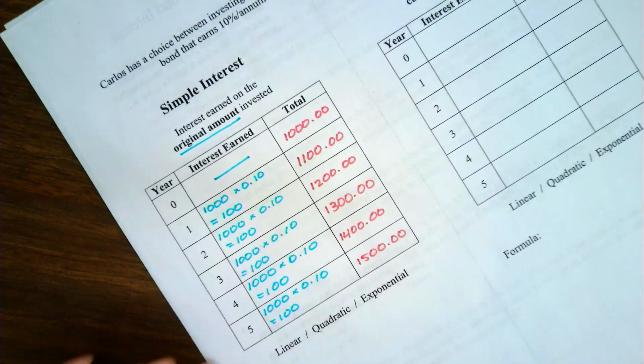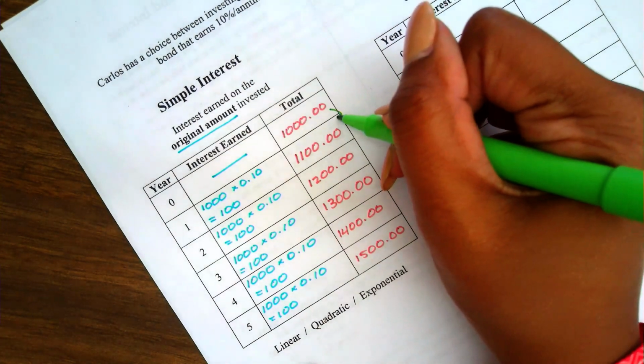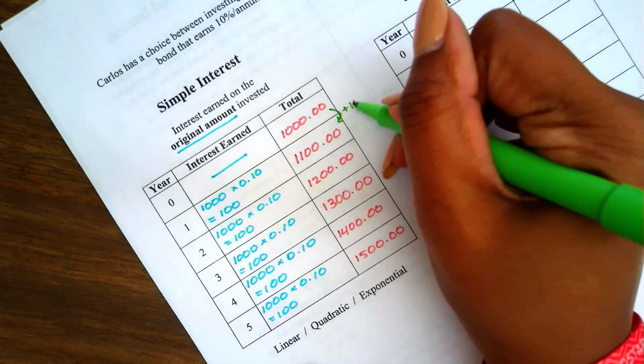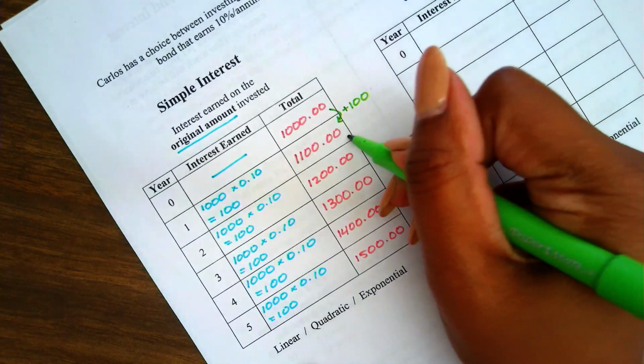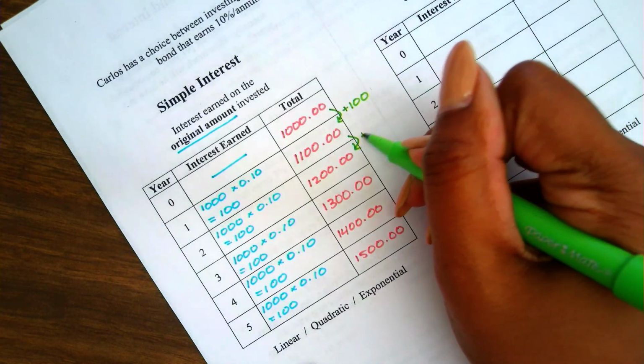Pretty good deal. Okay, so I invested $1,000, 5 years go by. Based on simple interest, I am now at $1,500. Okay? If you look here, from year 0 to year 1, I earned $100. Year 1 to year 2, another 100.